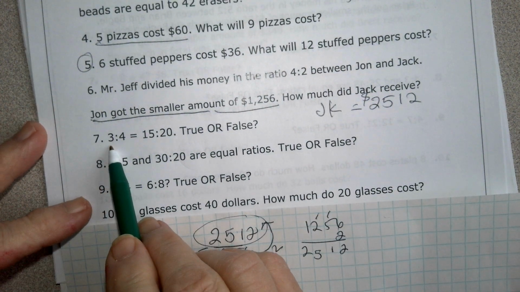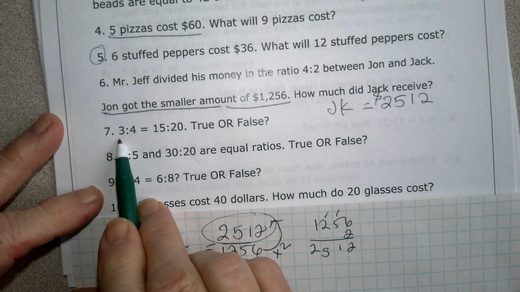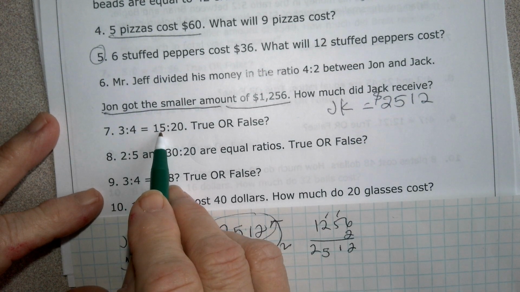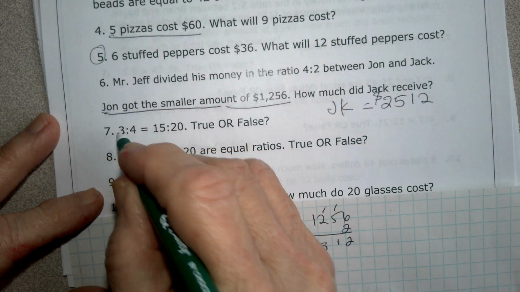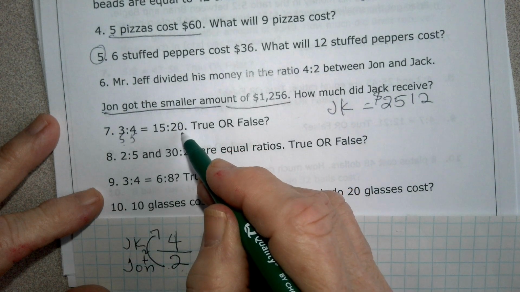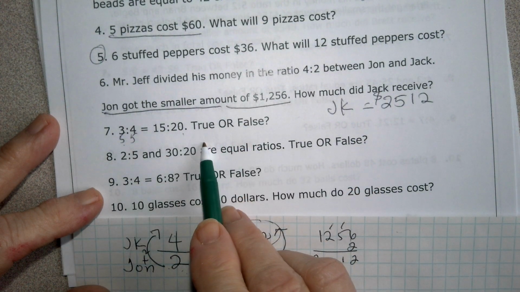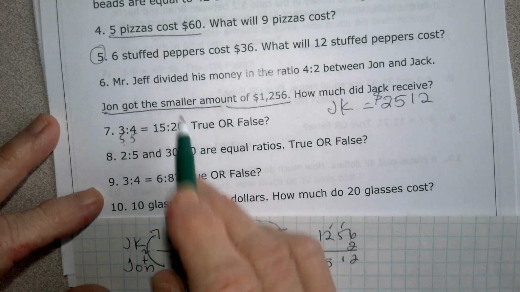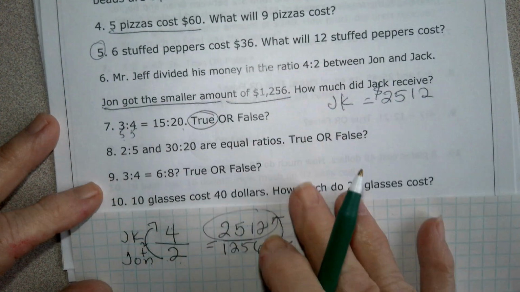So on this one, the first here goes with the first here. 3 times what will give me 15? 5. So I'm going to put it here. 3 times 5 is 15. So 4 times 5 is what? 20. So is this proportion true? Yes, it's true. 3 times 5 is 15. 4 times 5 is 20. So this one is true.